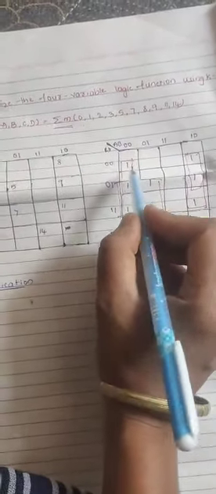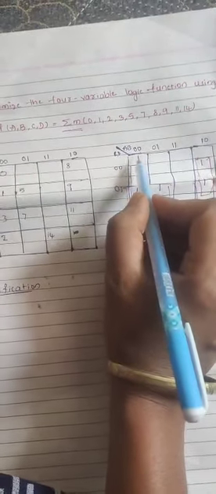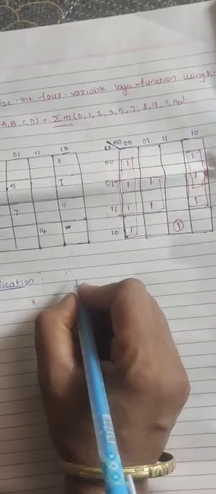Here the values of A and B, that is 0 and 0, are constant in the first grouping. So in the SOP, the value 0 is represented as the complement of the variable, for that reason A bar B bar.